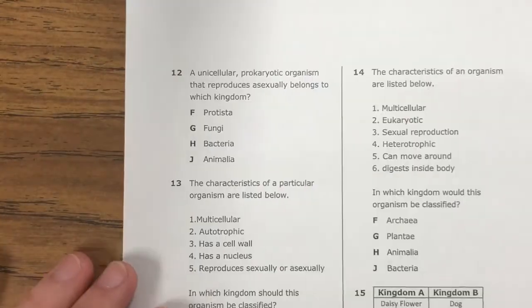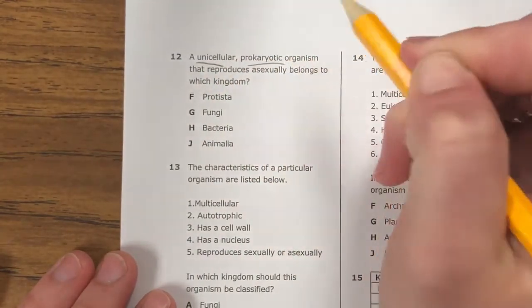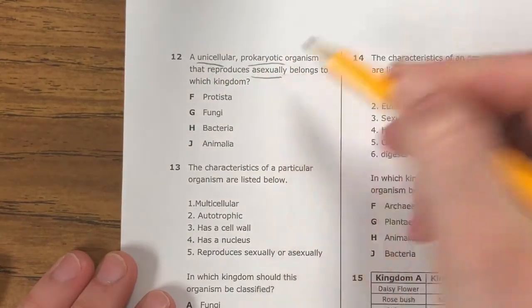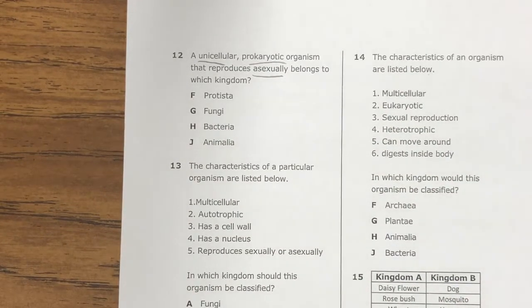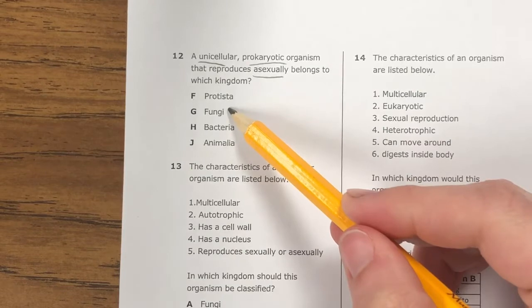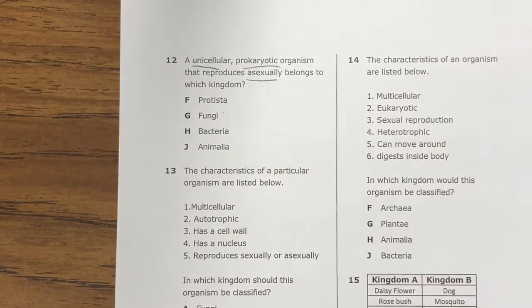Number 12. A unicellular prokaryotic organism that reproduces asexually belongs to which kingdom? F, Protista, G, Fungi, H, Bacteria, or J, Animalia?